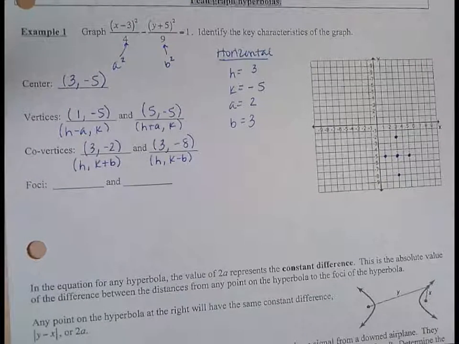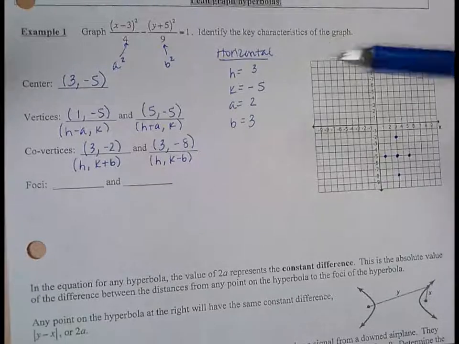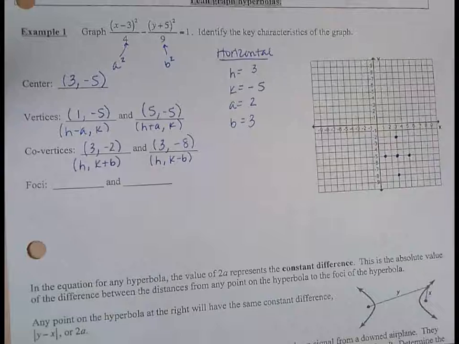And be double checking when you're doing this as well. Look at your graphic organizer. Does it seem right? If your hyperbola is horizontal, are your vertices to the left and to the right of the center? Are your covertices up and down from the center? Are they all in line with your center? That's an important thing to note too.